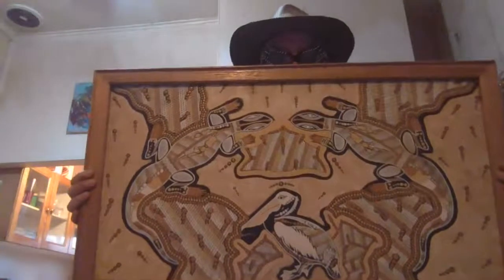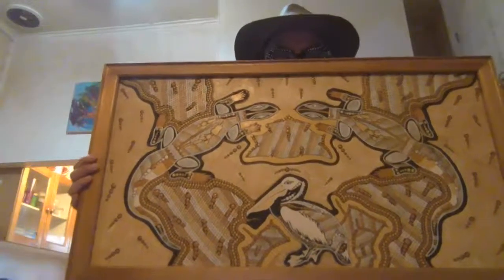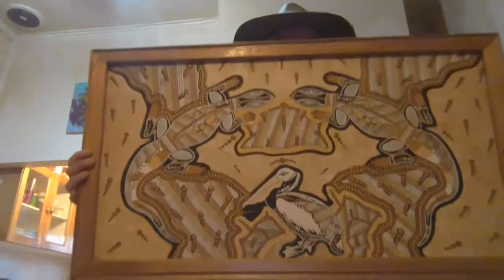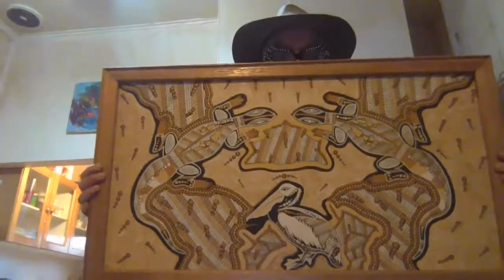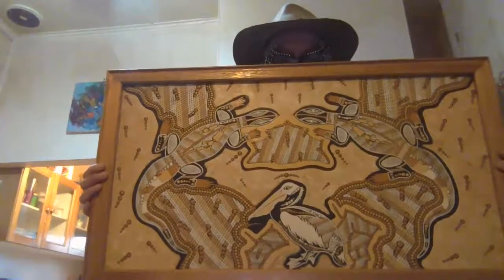That's true Aboriginal art. That's over 40 years old. It's made out of dots, and it's traditional Aboriginal painting. And it's got a meaning for it.